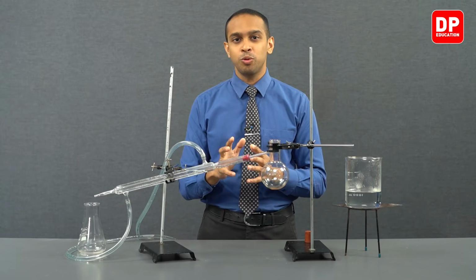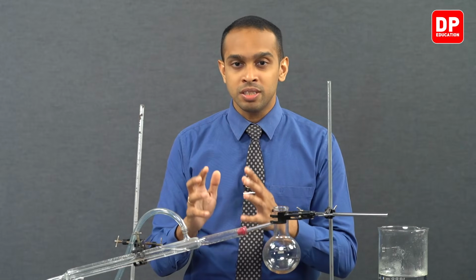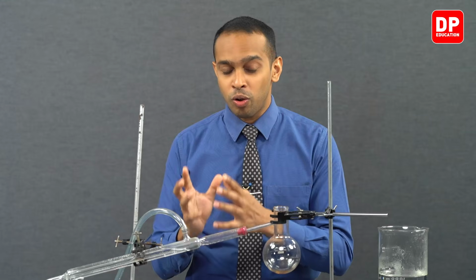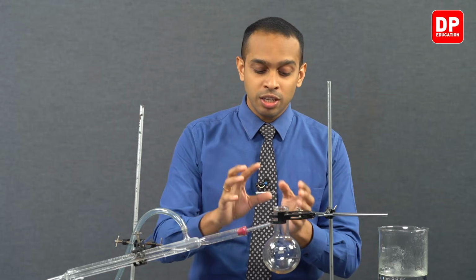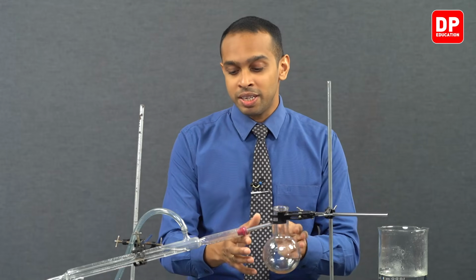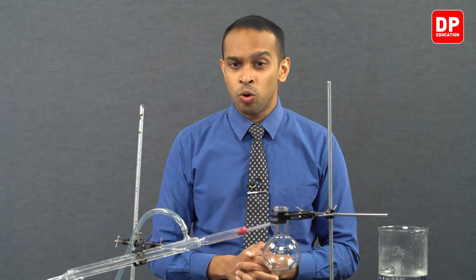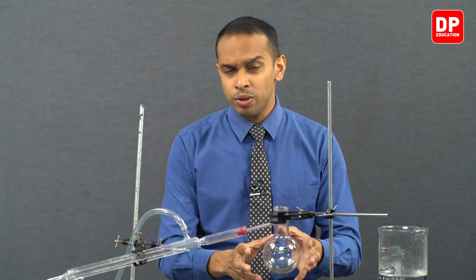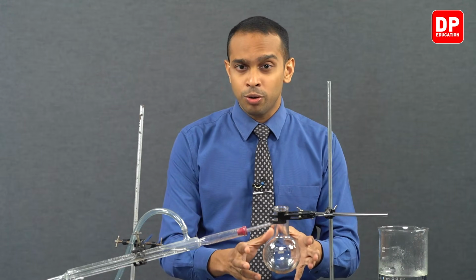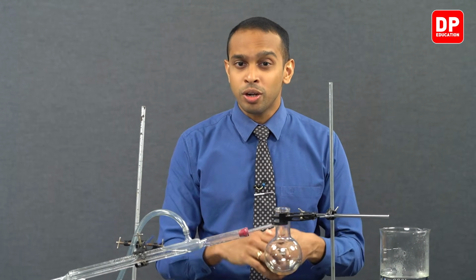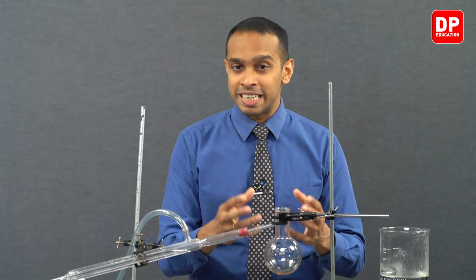So after removing all water, we use this diethyl ether layer that contains the essential oil and we transferred it into this distilling flask. And we carried out a simple distillation over here. As we carried out the simple distillation, we saw the component, out of the two components, that has the lower boiling point got boiled off first.